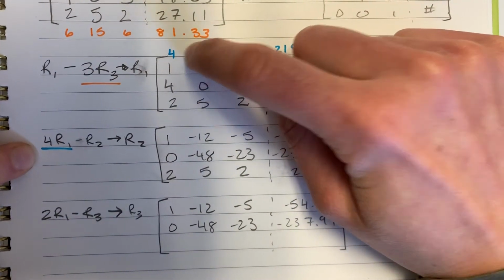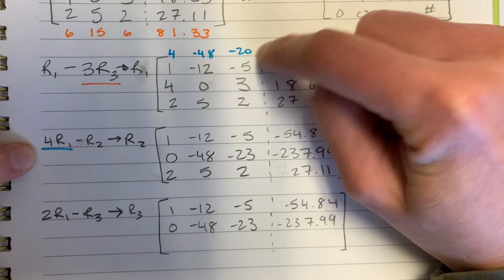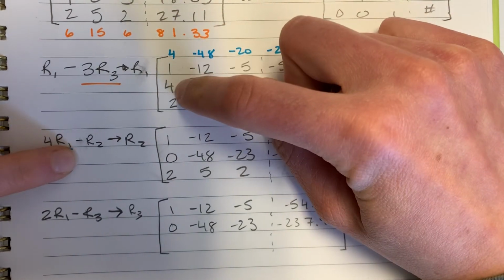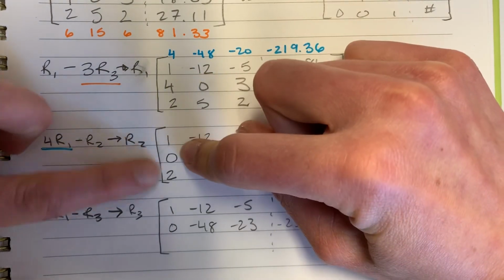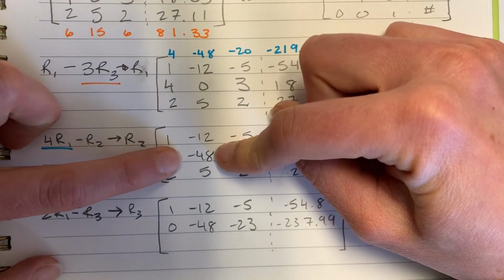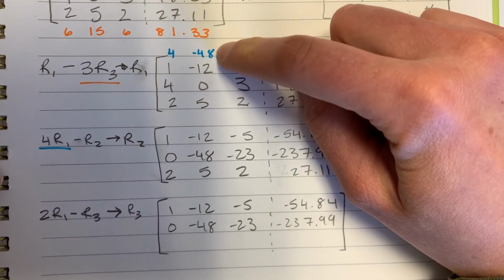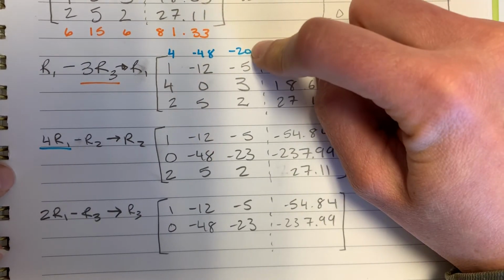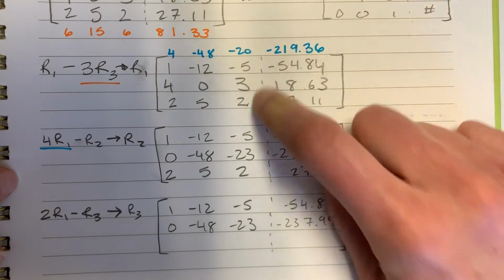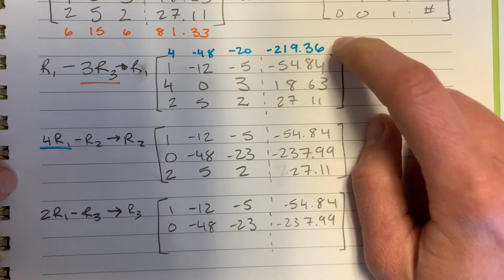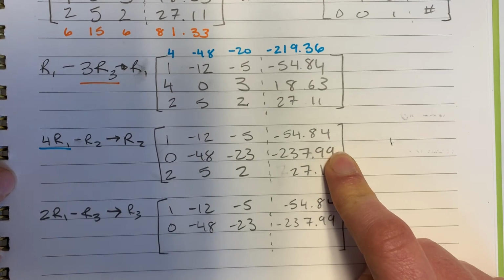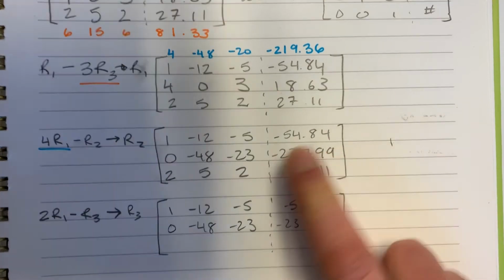So I multiplied 1 by 4, negative 12 by 4, negative 5 by 4, negative 54 by 4. Now I'm going to subtract it with row 2. So 4 minus 4 is 0. Negative 48 minus 0 is negative 48. Negative 20 minus 3 is negative 23. And negative 219 minus 18 is negative 237. So there I got my 0 right here.